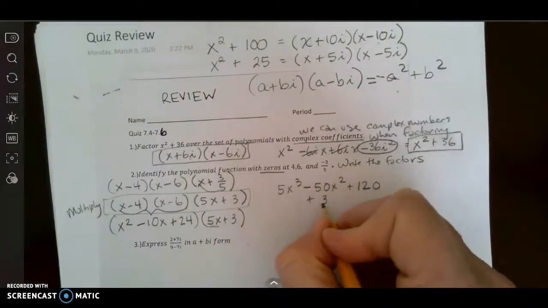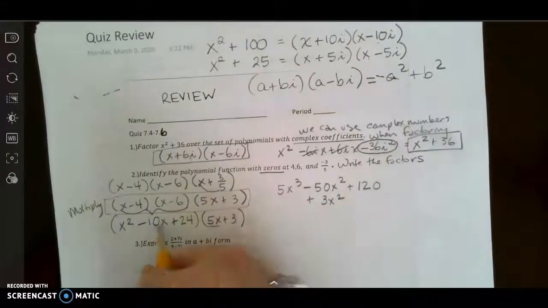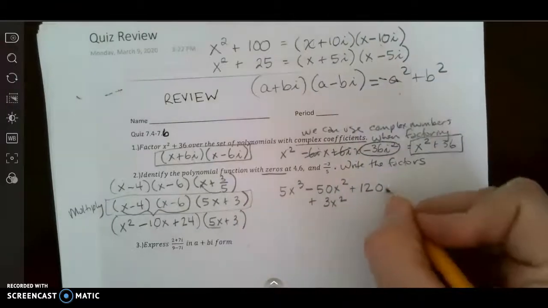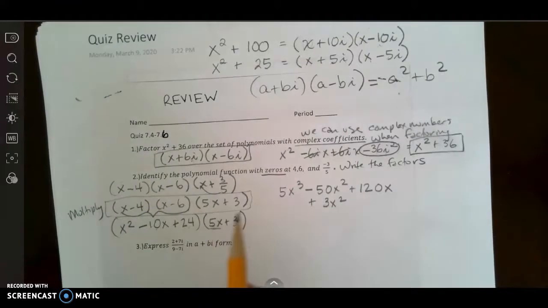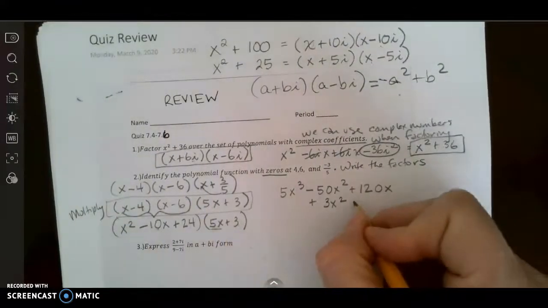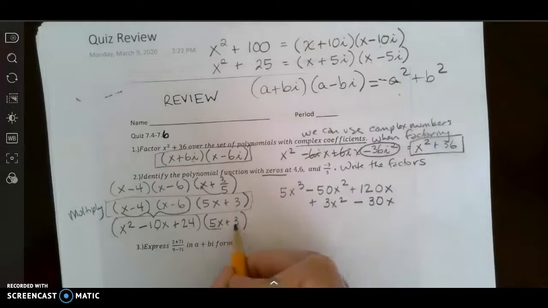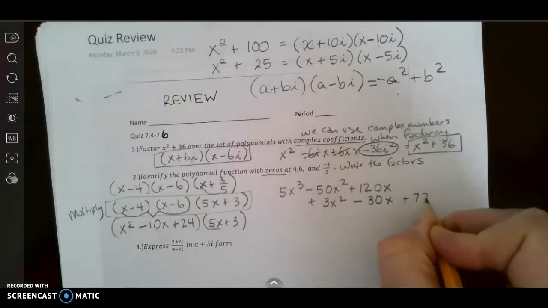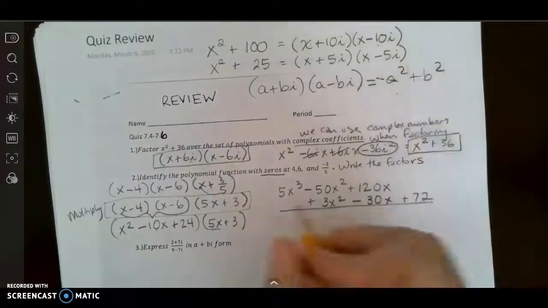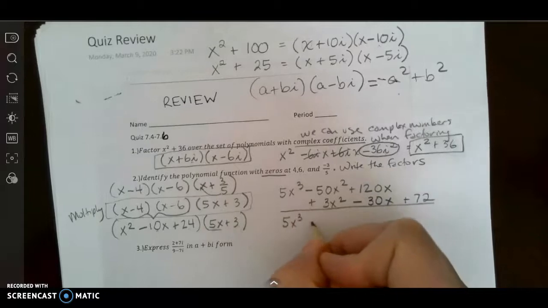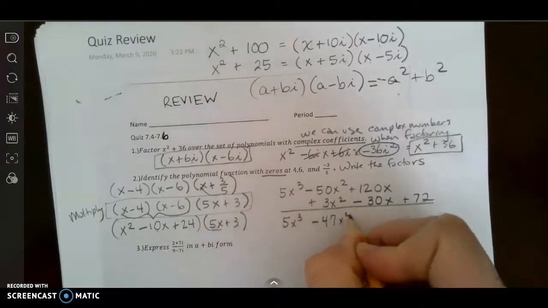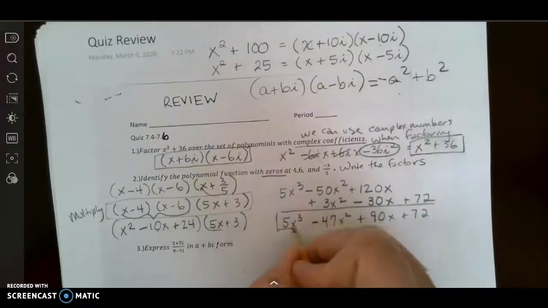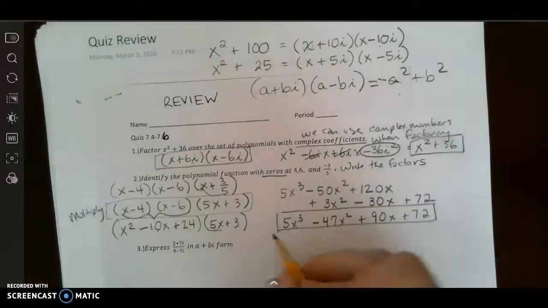And I get 3x squared. I'm going to put that there. 3 times negative 10 is negative, did I forget? Oh, this had an x on it. This was 120x, sorry. Then I get negative 30x. And then 24 times 3, I get 72. And I get 5x cubed minus 47x squared plus 90x plus 72. That's my final answer.